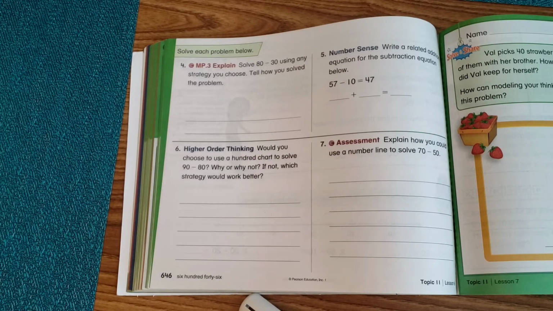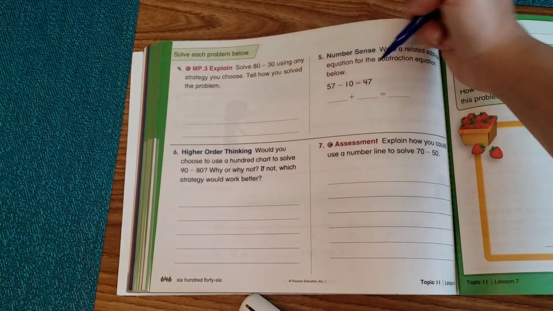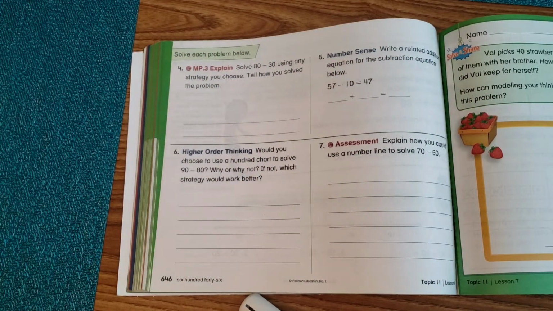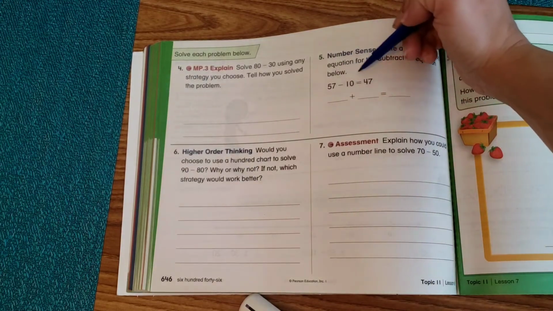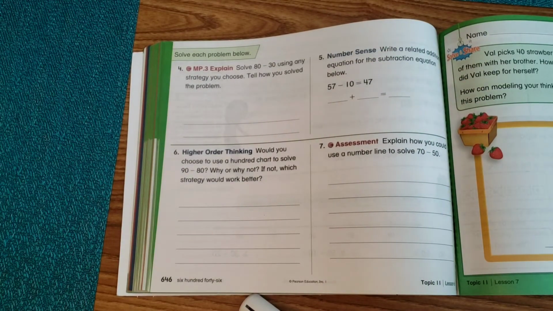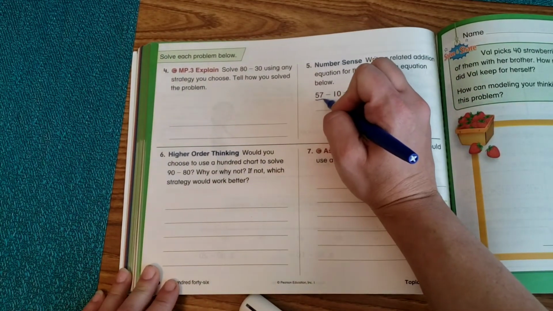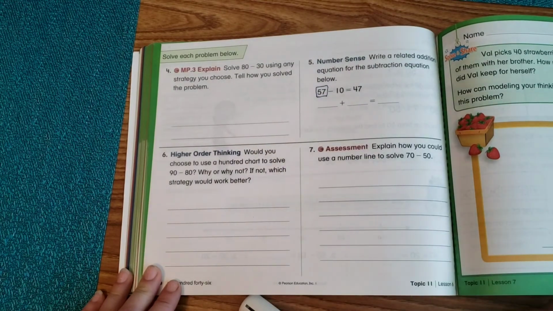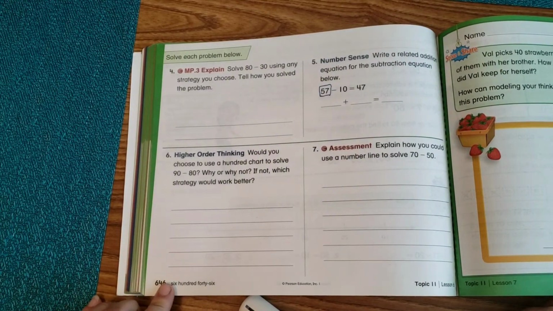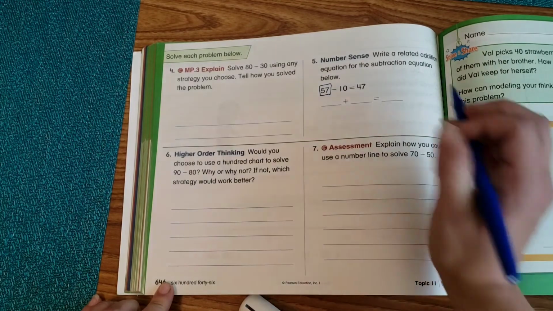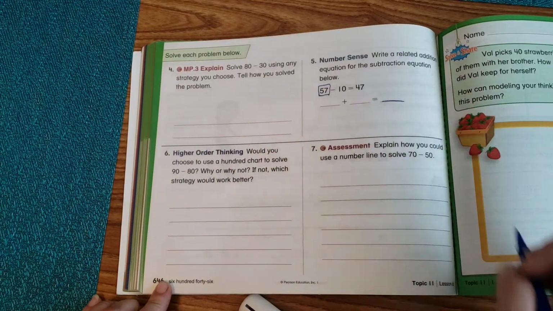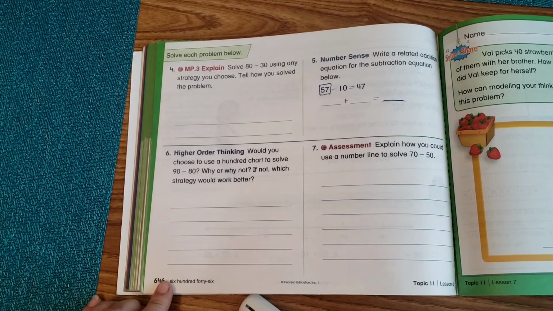Right? And number 5 says, write a related addition equation for the subtraction equation. So taking it back to fact families. These are our 3 numbers that are in the family. They live in the house together with nobody else. So we want to take these 3 numbers and switch them around to make a related addition fact. Well, think about where the biggest number goes in a subtraction problem, right at the beginning. And then think about where that bigger number is going to move in an addition problem. And then the other 2 numbers you can just plug in anywhere, right?